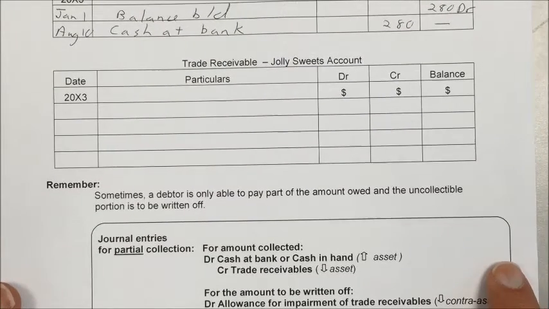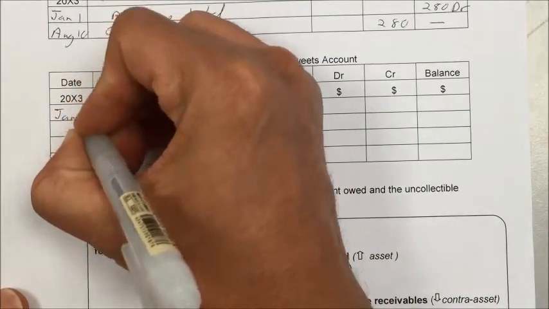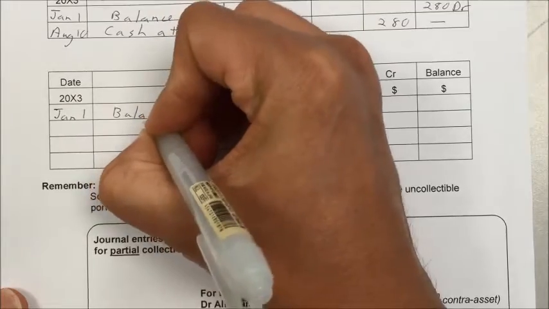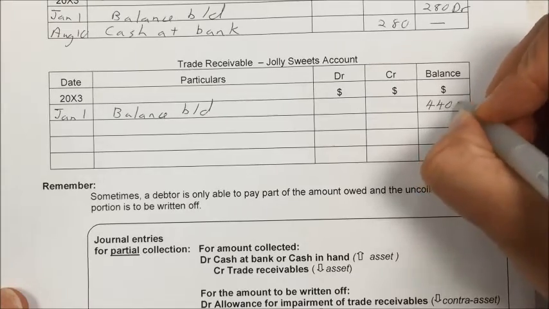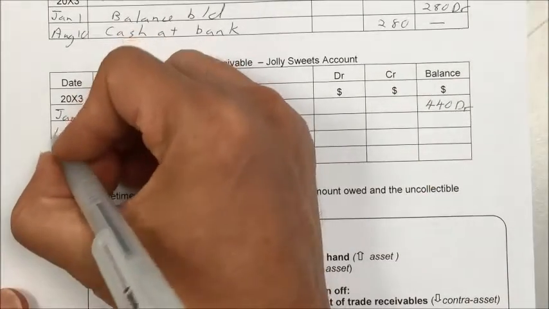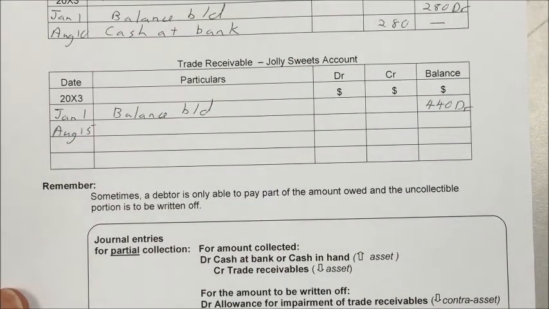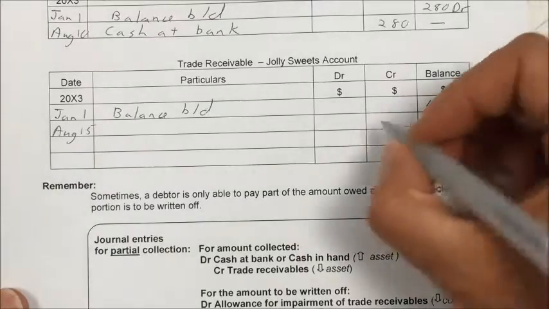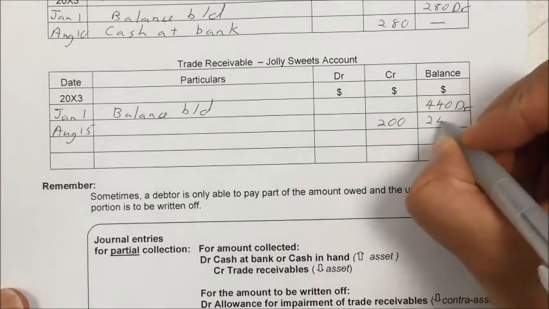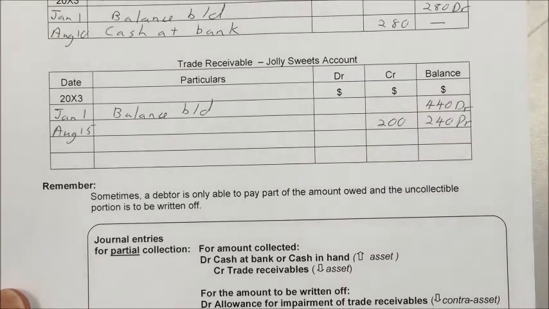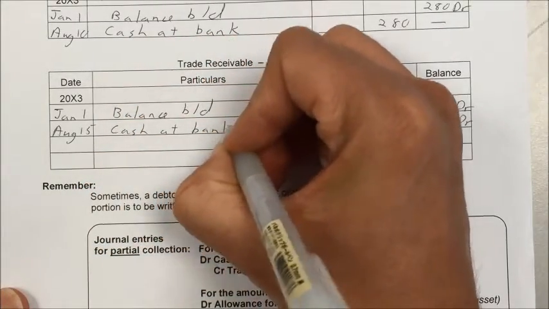Now for the trade receivable account for Jolly Sweets, again we record the balance brought down first. So the balance brought down was 440 debit. On August 15, he made a partial payment of $200. So we credit the trade receivables by 200 and write in the balance of 240 debit, and we write cash at bank here.